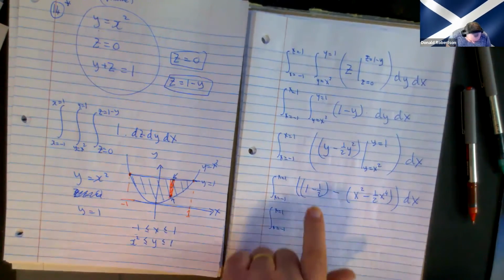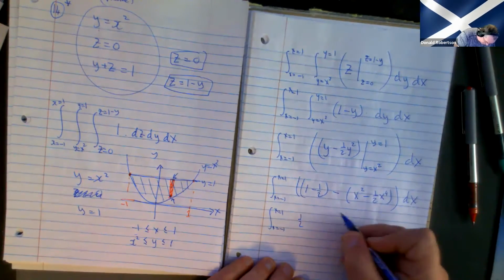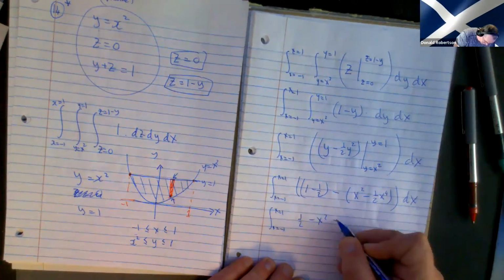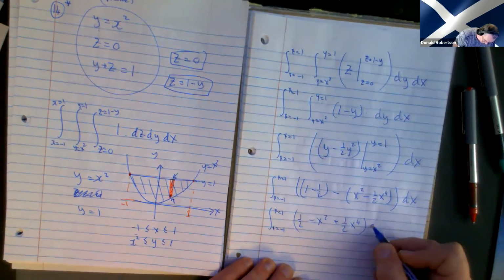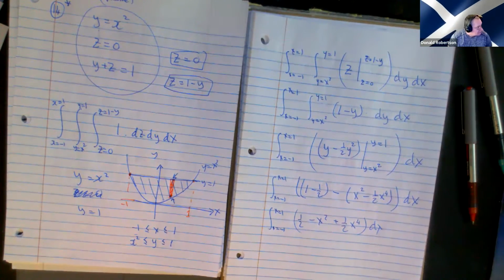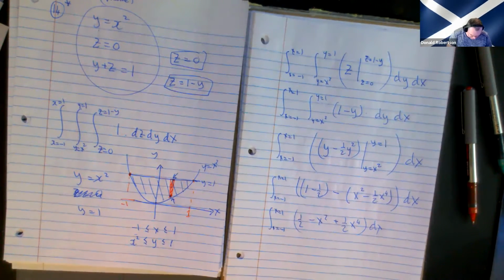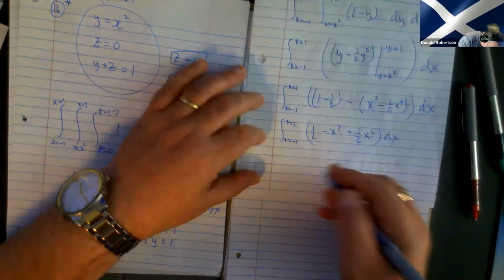And this guy is a half. Take away an x squared plus 1/2 x to the 4. So far, so good. Right, so let's see where this leads to.